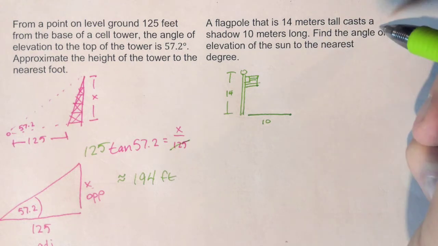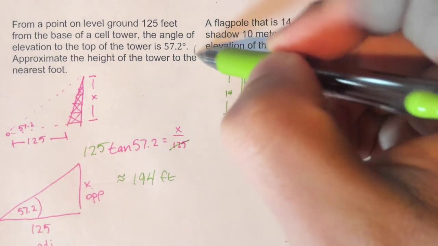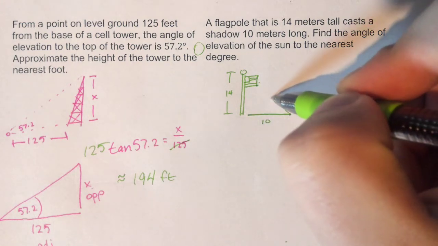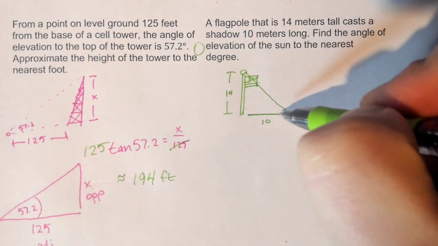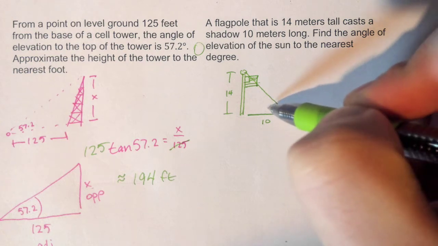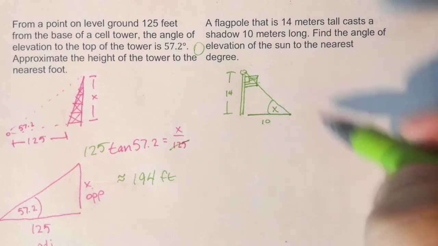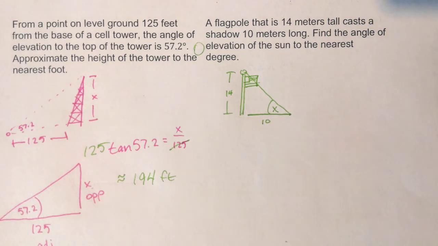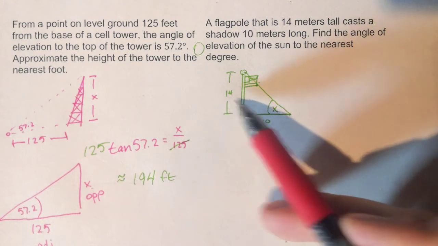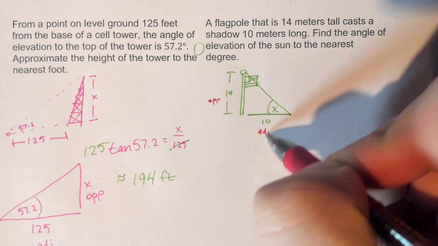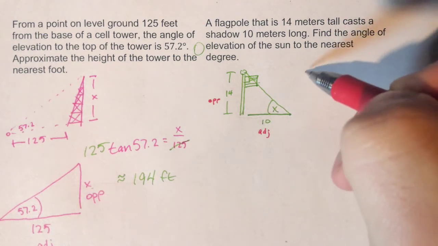It says find the angle of elevation to the sun. So the sun, of course, would be somewhere back here if the shadow's over here. We want to know how high is the sun in the sky? What degree is that angle to the sun? So you see our right triangle, right? Look at that angle. According to that angle, is 14 opposite, adjacent, or hypotenuse? It's opposite. And then the 10 is adjacent. So once again, opposite and adjacent is going to use our tangent.